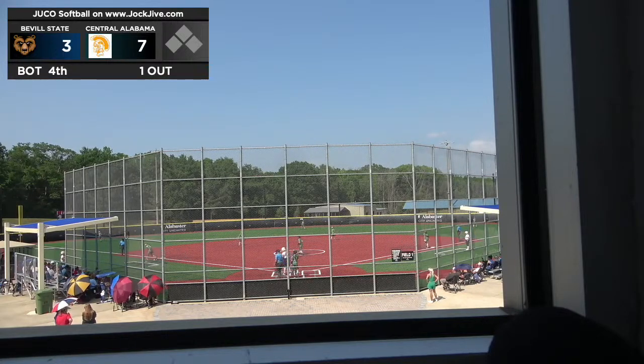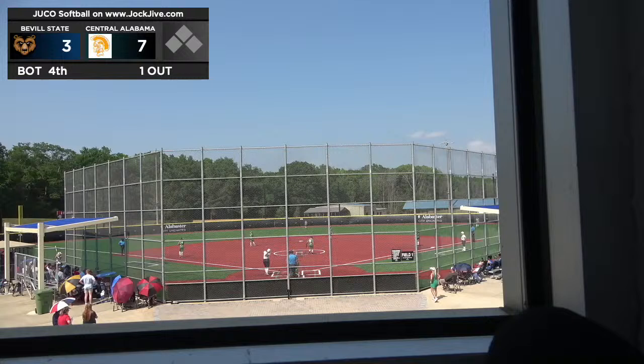Another pitch inside. She fouls this one off. Milner, sophomore infielder with 9 home runs, 56 RBIs, 46 walks on the season. Milner's been hit by pitch 12 times to lead the Trojans this season.